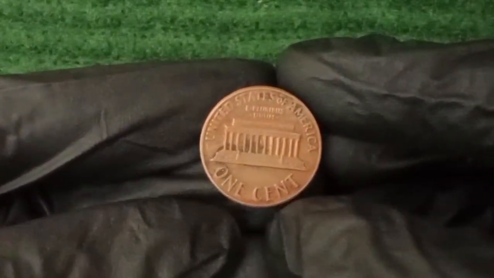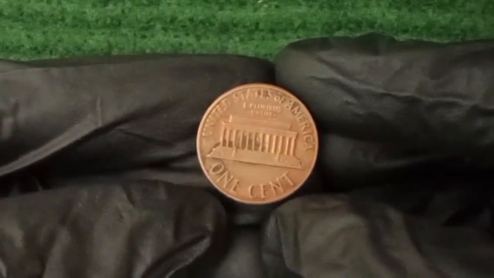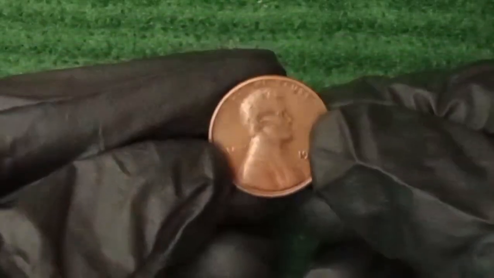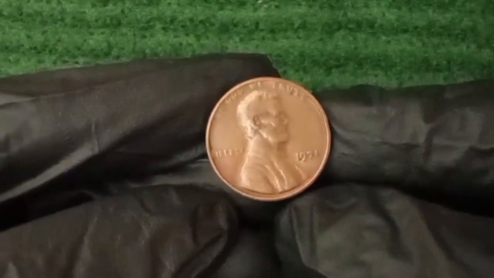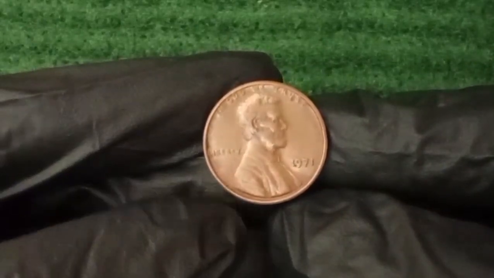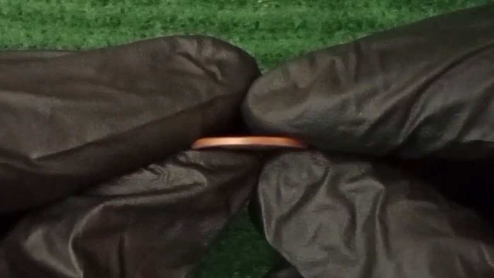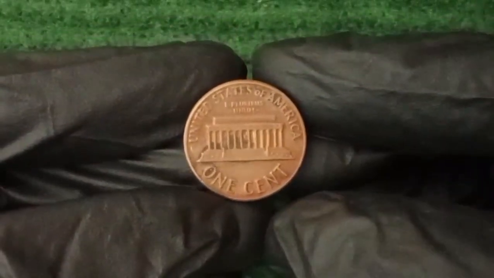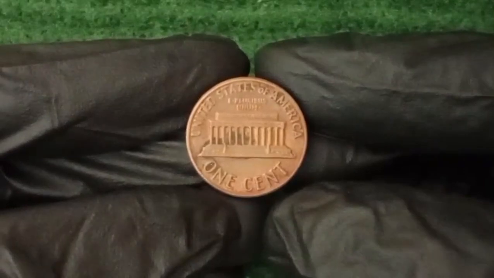Chapter 5. The 1971 Lincoln cent in popular culture. 5.1. The penny in everyday life. The 1971 cent was part of millions of everyday transactions. Many were lost, worn out, or melted illegally for copper. 5.2. The penny debate. Even in the 1970s, there were discussions about the penny.